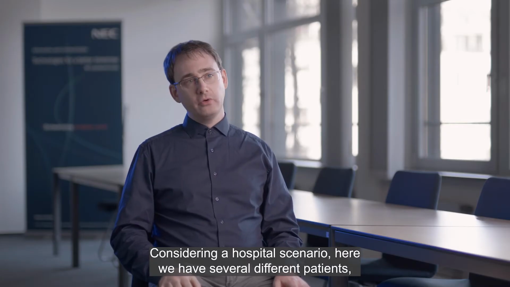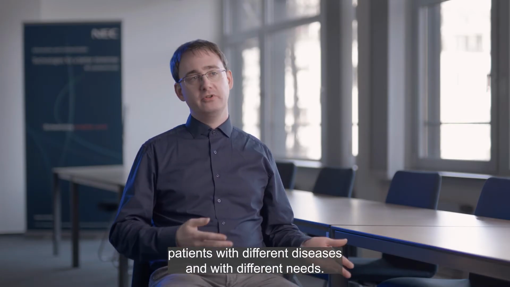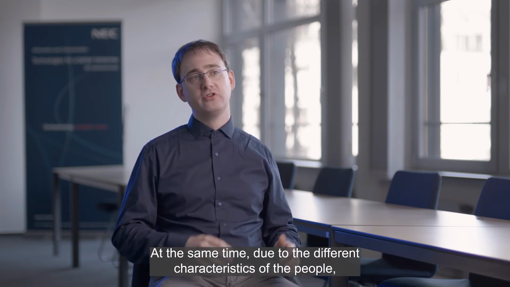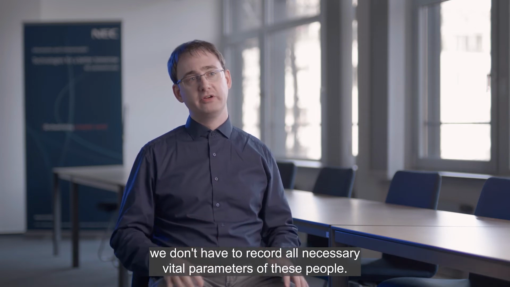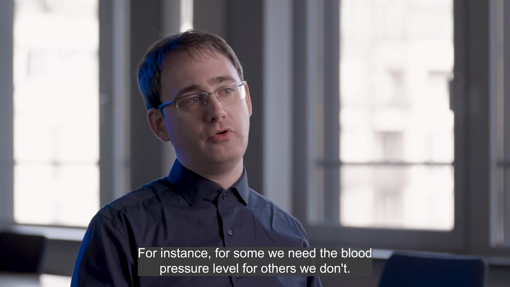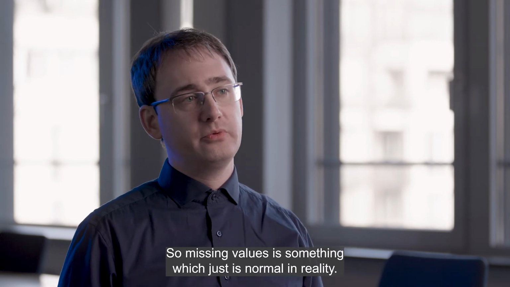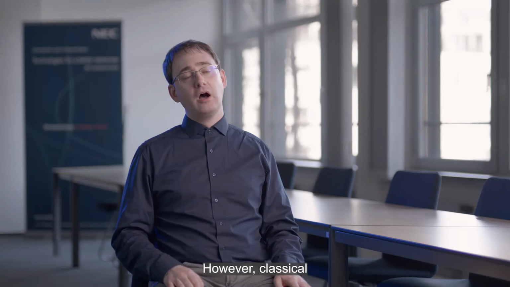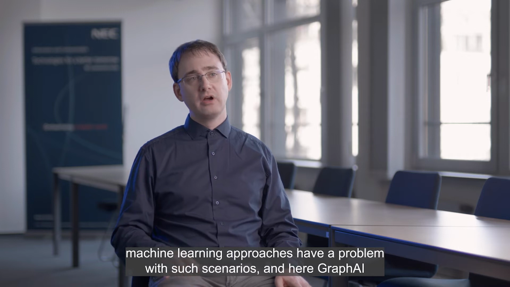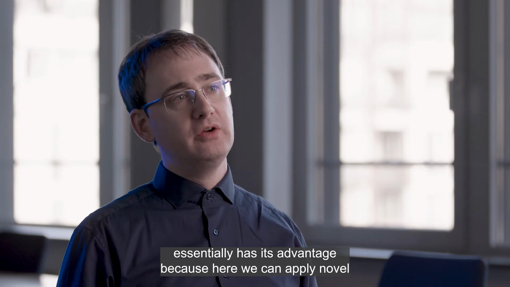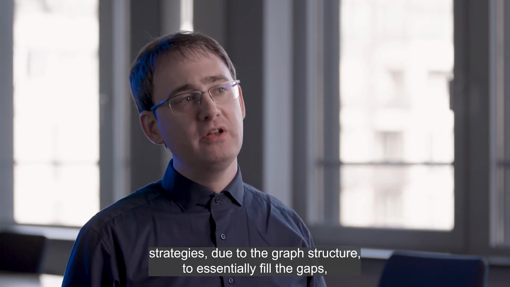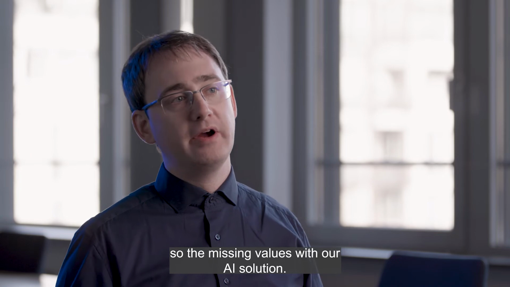Considering a hospital scenario, here we have several different patients with different diseases and with different needs. At the same time, due to the different characteristics of the people, we don't have to record all necessary vital parameters of these people. For instance, for some we need the blood pressure level, for others we don't. So missing values is something which just is normal in reality. However, classical machine learning approaches have a problem with such scenarios. And here, GraphAI essentially has its advantage, because here we can apply novel strategies due to the graph structure to essentially fill the gaps, so the missing values, with our AI solution.